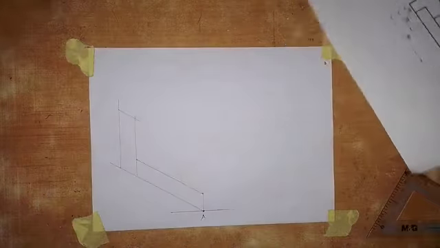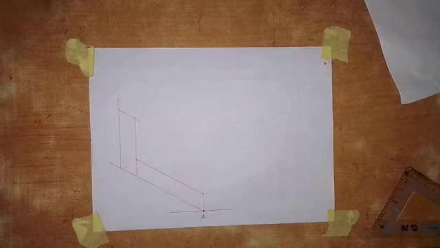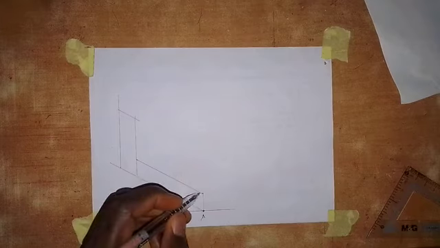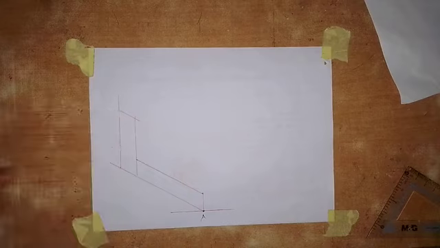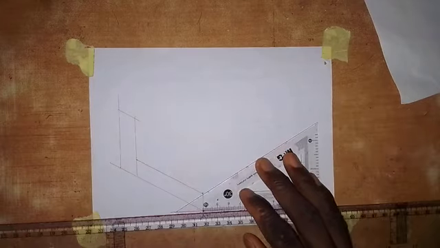The next thing we are going to do is to transform it into a solid object, and to do that, from this point with the 30 degrees set square, draw a line in this direction, and at this point also do the same. Here and here do the same. So this is what I'm saying. Take the 30 degrees set square and bring it to this point here.